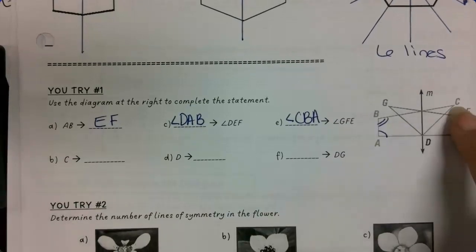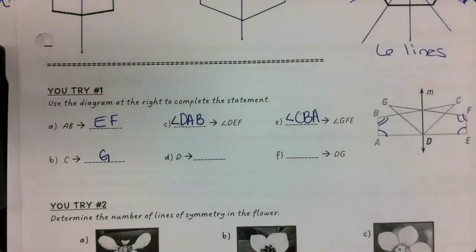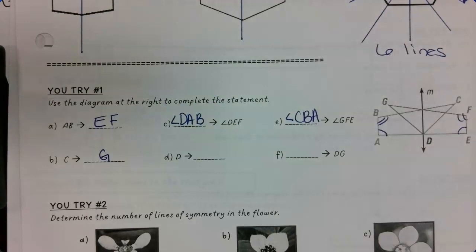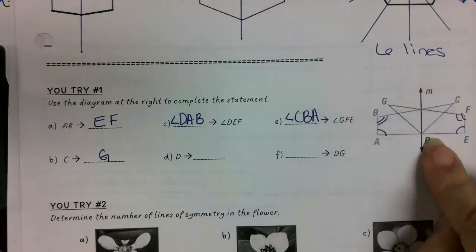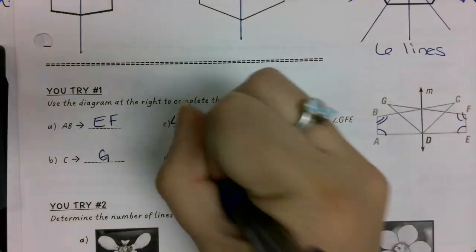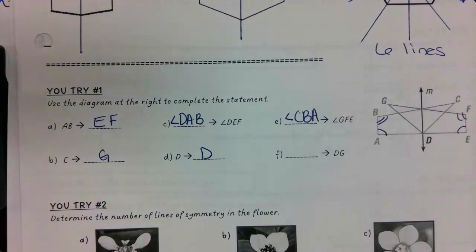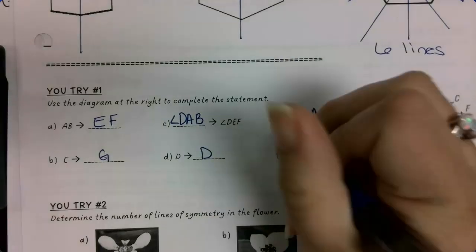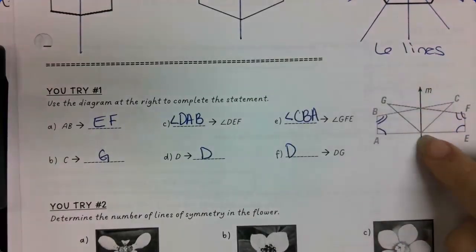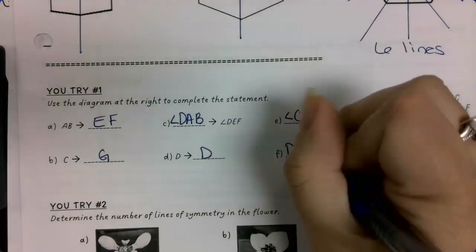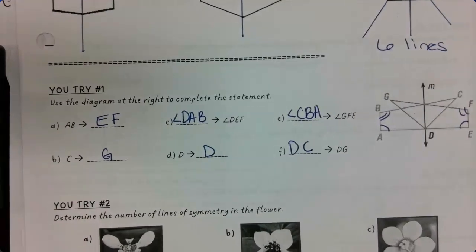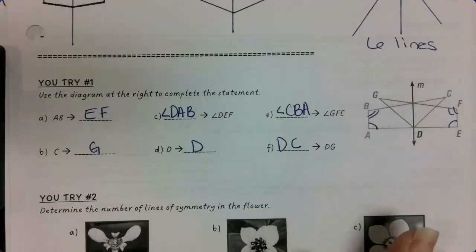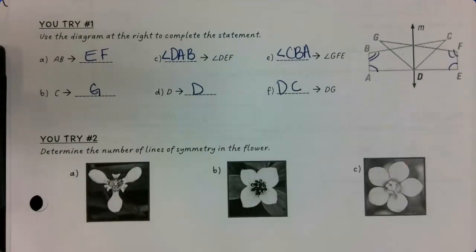Point C matches up to point G. Point D is on the line of reflection, so it matches up to itself. And then the last line I have is DC, which is this one right here. So that matches up to this one right there, which is DG is the one I have, and then DC is the one that matches up to. Yep.